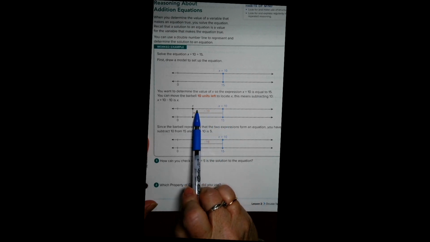How can you check that 5 is the solution to the equation? Well, we can substitute 5 in for the original. So to go back to the x, you have to get rid of the 10, or slide back 10 paces. So you have to slide back 10 here, slide back 10 here. It would put us at just x and 5. And to check it, we have x plus 10 equals 15. We would substitute the 5 in for the x, and it checks out.